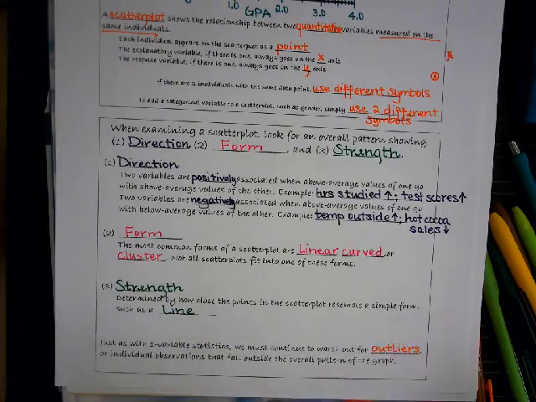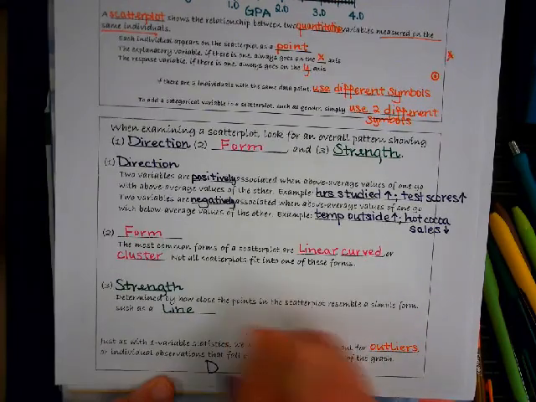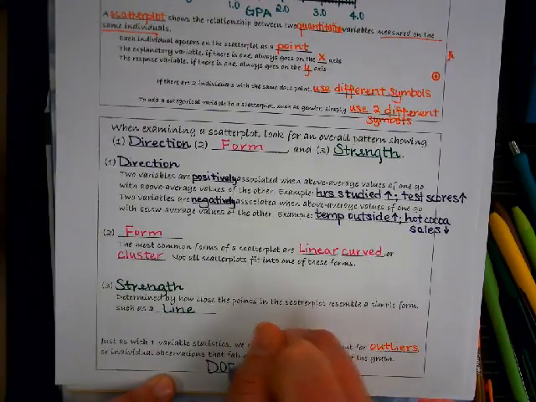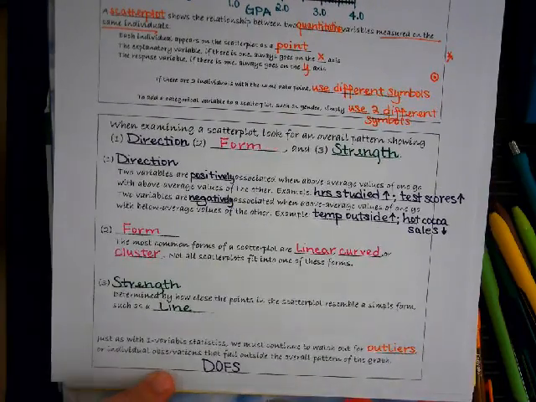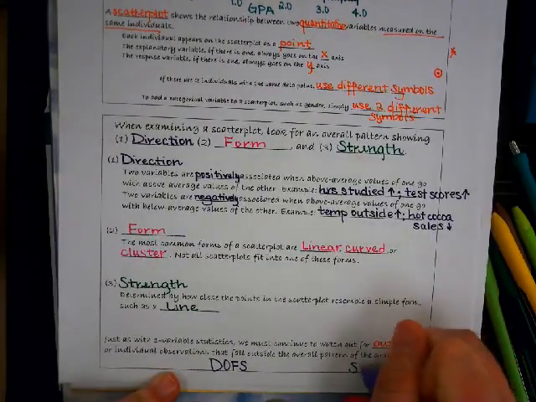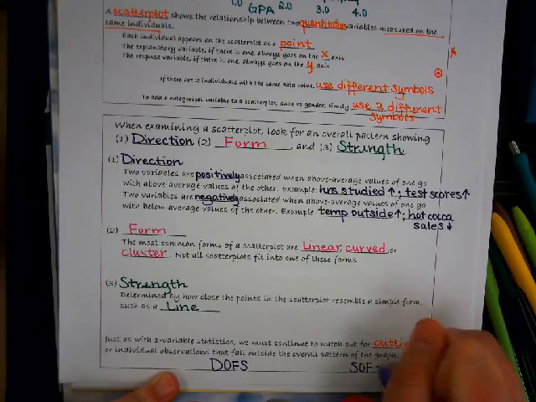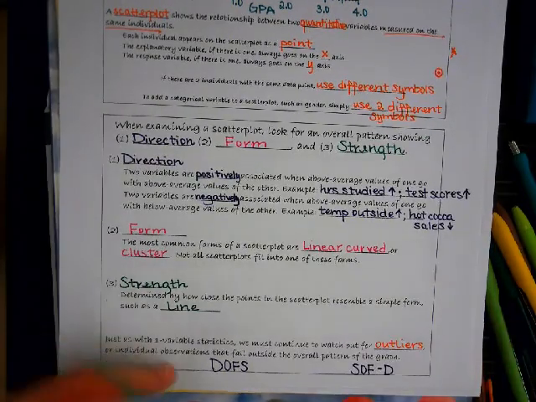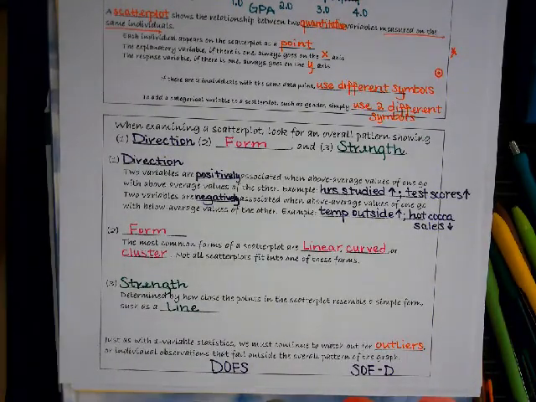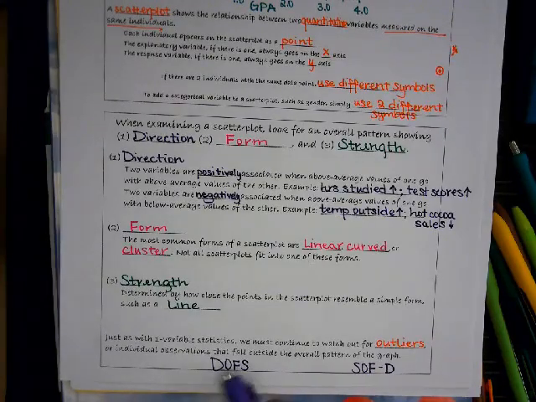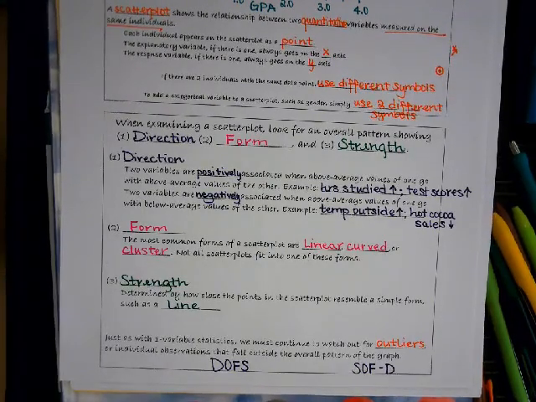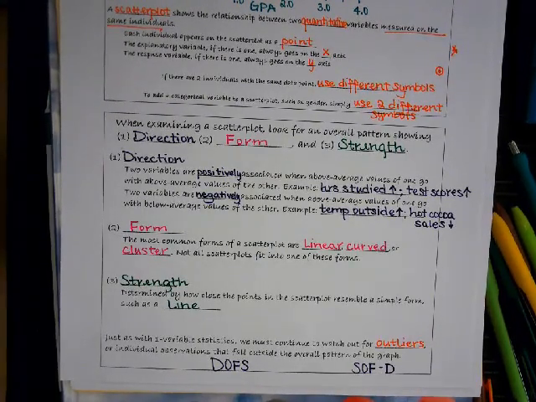I do like the idea, I keep throwing it around in my head, of doing Soft D. I don't know why it sounds like a rapper name to me. Did you listen to Soft D too? But I've used DOFS for years, so that's what we're going with, because honestly, I'll probably forget Soft D. But SOCS is so cool because it's like a word, so you remember it.